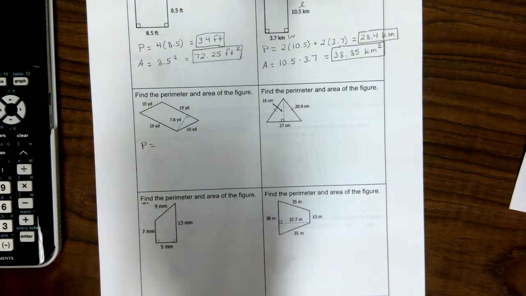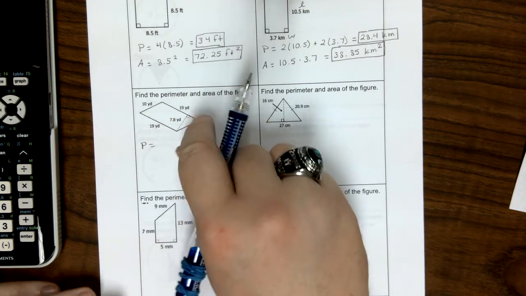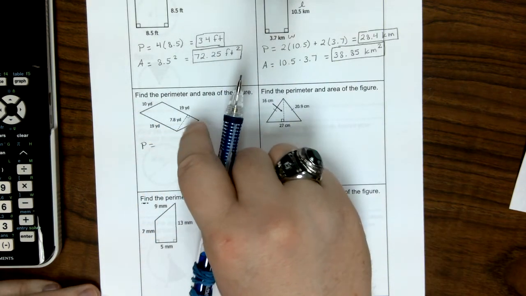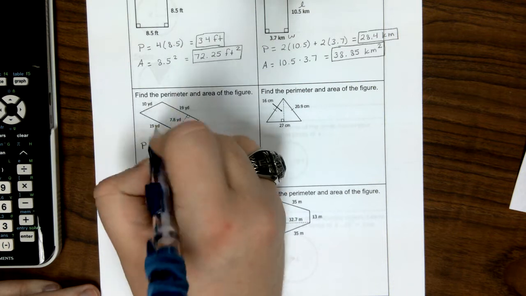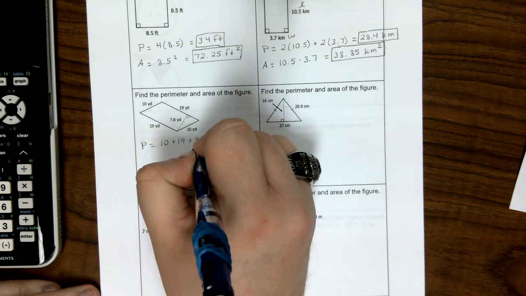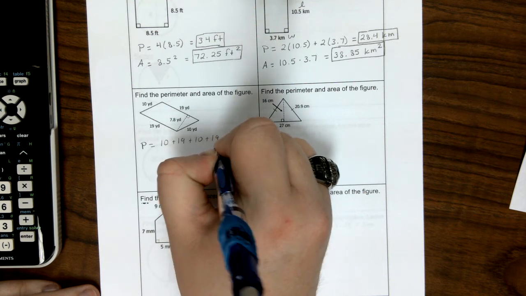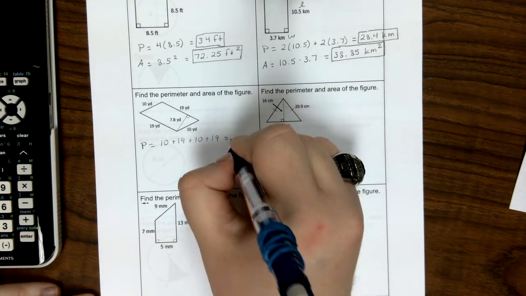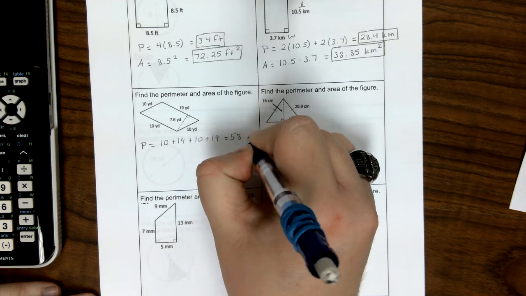Okay, so we're just going to go on the outside edge of the shape. So I see a 10 plus 19 plus 10 plus 19 equals, and we add all that up, we get 58, and this will be yards.